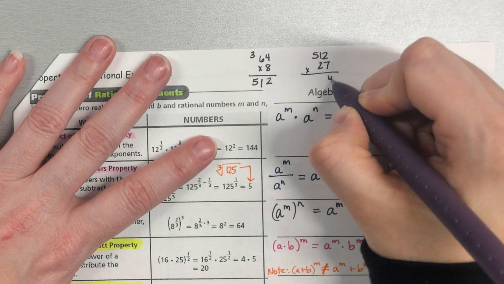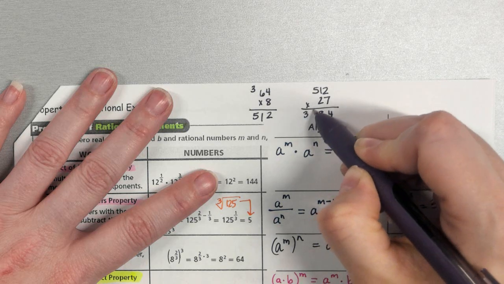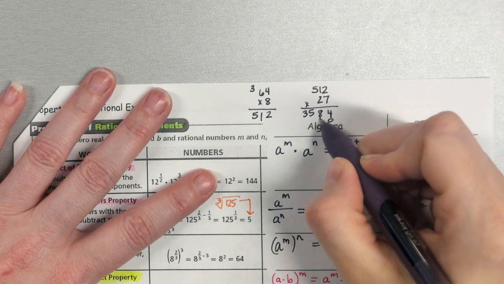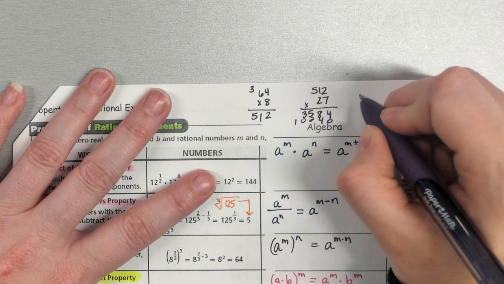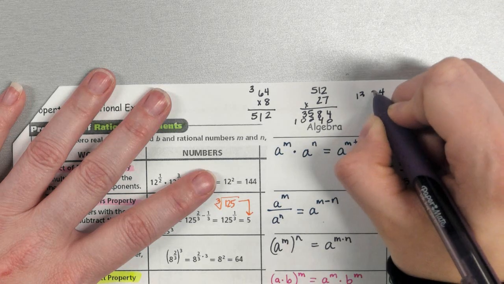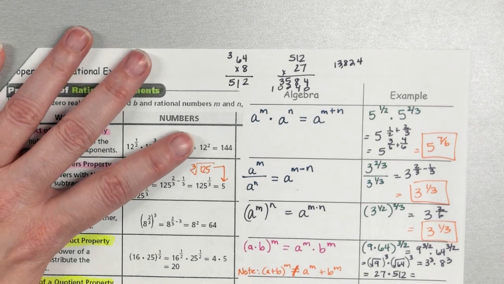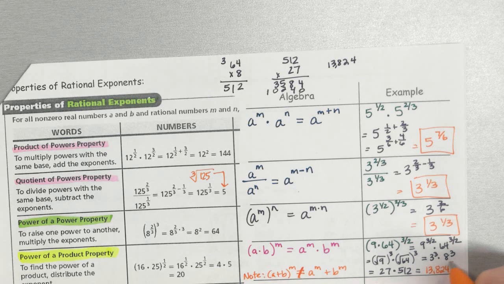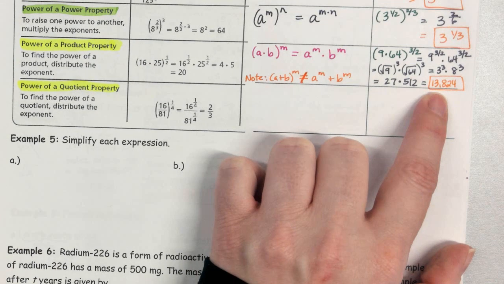So 2 times 7 is 14. Carry the 1. That will make that 8. 7 times 5, 35. Put in my placeholder. And then 2 times 2 is 4. 2 times 1 is 2. 2 times 5 is 10. Add straight down. So oops, sorry, I should start from the back. So 4, 2, 8, 13. All right, so 13,824 is our final for that one. So that one you can simplify out all the way there.